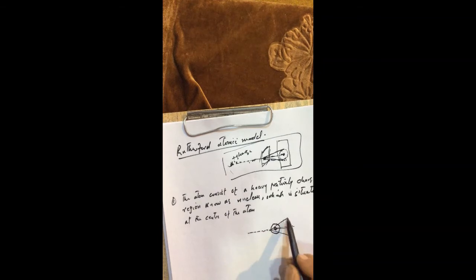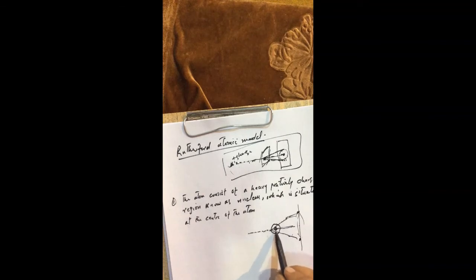The original path is this one. So that's why on the screen we can see a spark here or here, not in between. So it means that there is a heavy positive region inside this atom. Due to this heavy positive charge region, these alpha particles, which are also positive particles, deflect from their main position. This is the first observation made by Rutherford using this experiment.